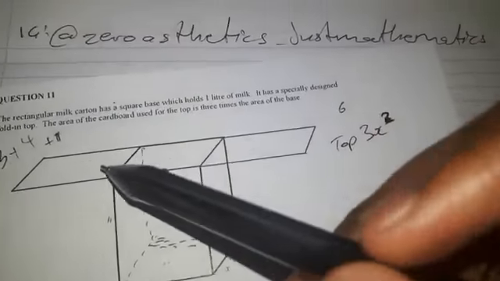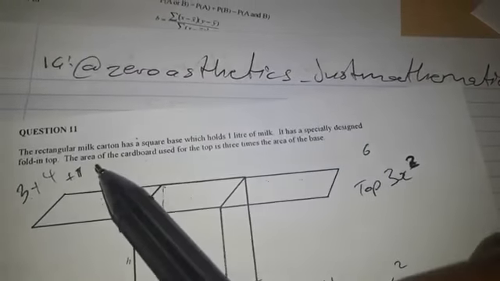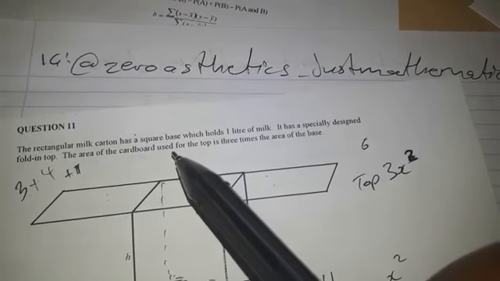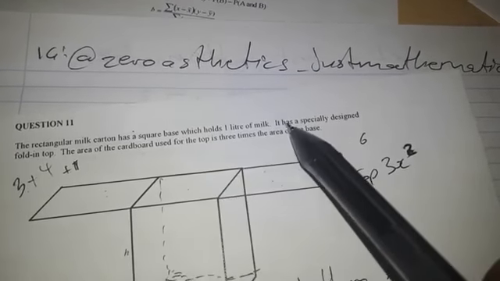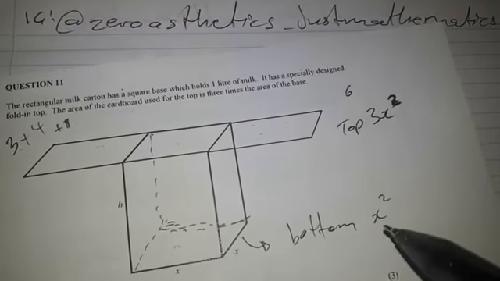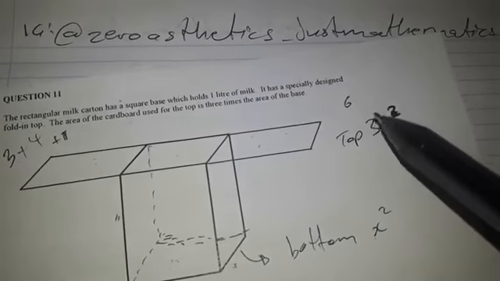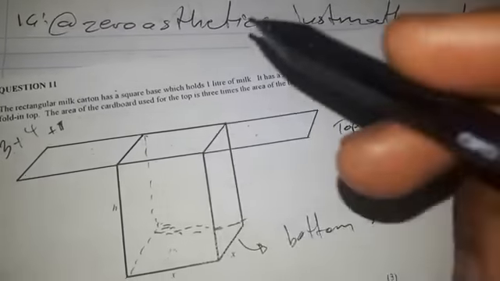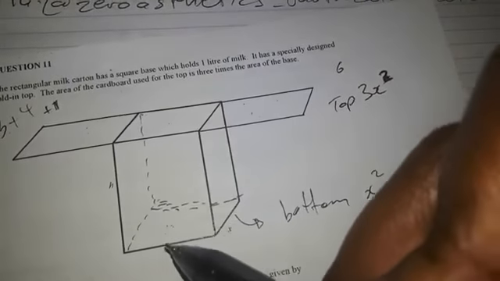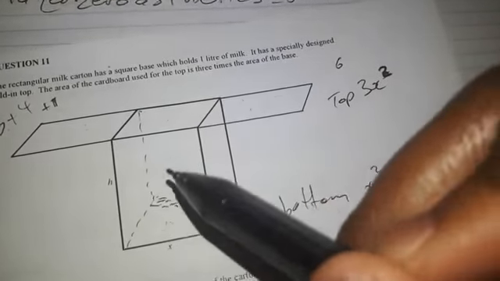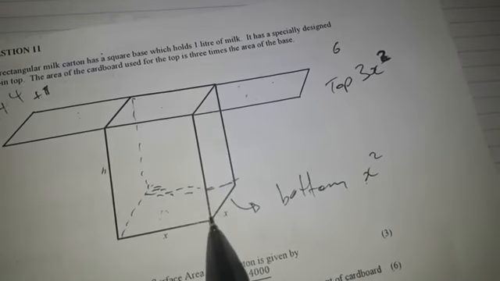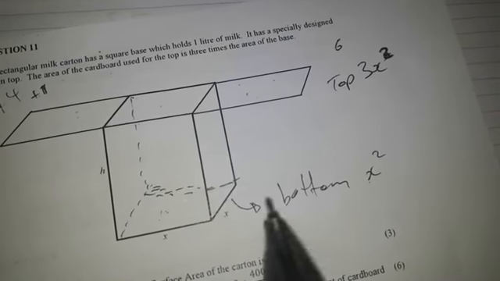The reason is, they said here the area of the cardboard used for the top is 3 times the base. So the base is x squared, so it's going to be x squared times 3. And then the area around is x times h going up, and we have 4 sides like that, because this is also x times h.